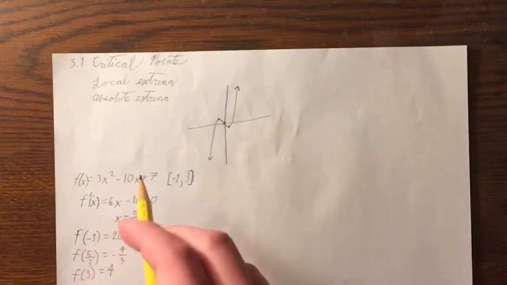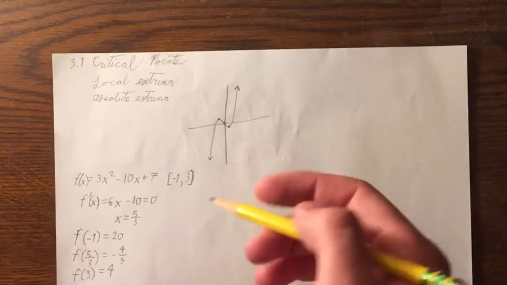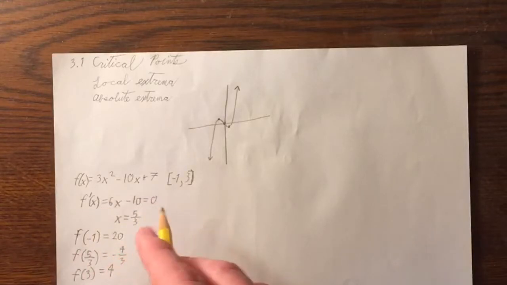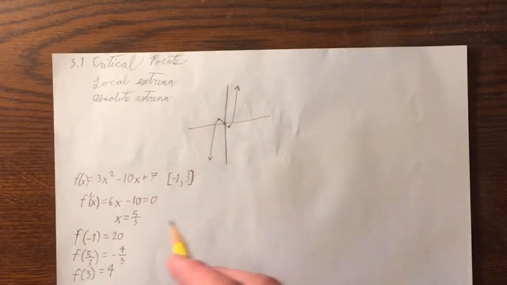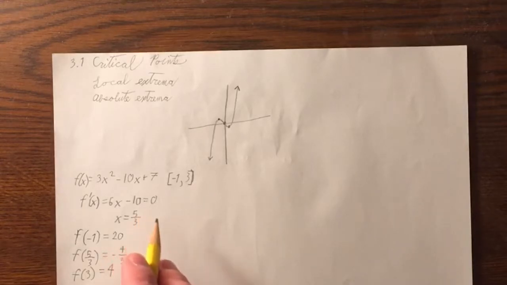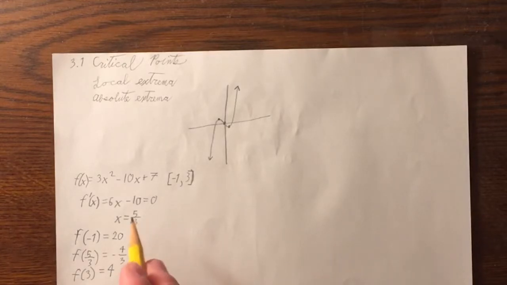So here I'll show you how to calculate for maximums and minimums. This equation is a polynomial, and it is on a local interval, -1 to 3, not negative infinity to positive infinity. This has a set endpoint. You take the derivative of this, which you'll get 6x minus 10, and set it equal to 0. That'll help you solve for your extrema. Once you set it equal to 0, you get x equals 5/3.